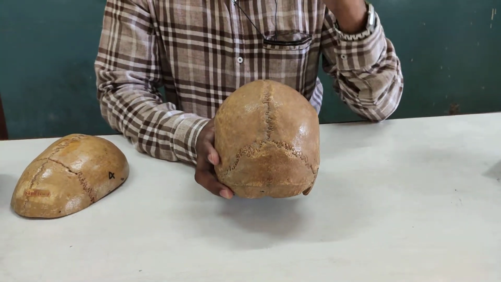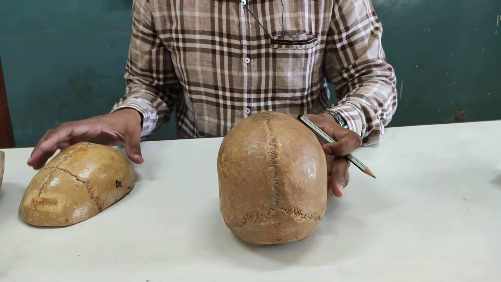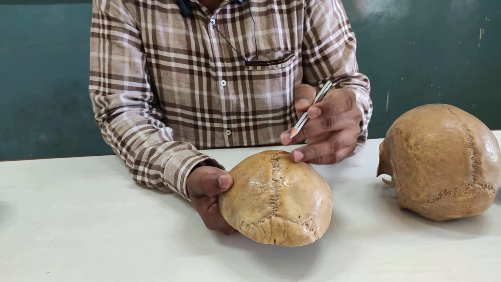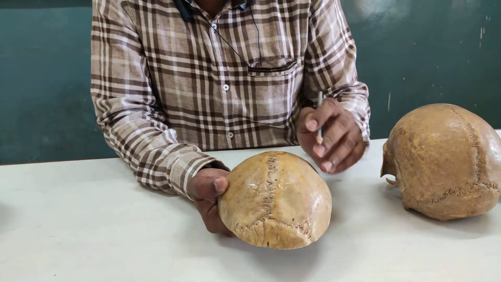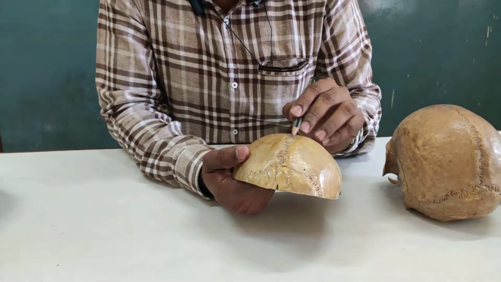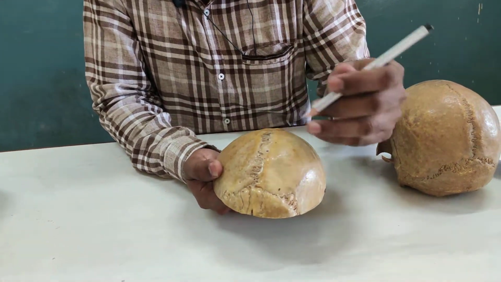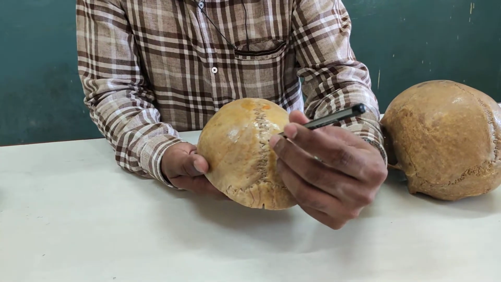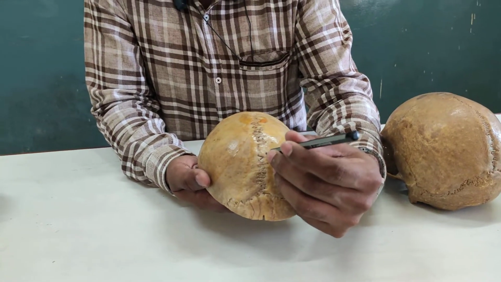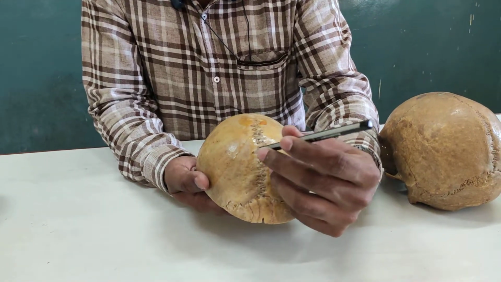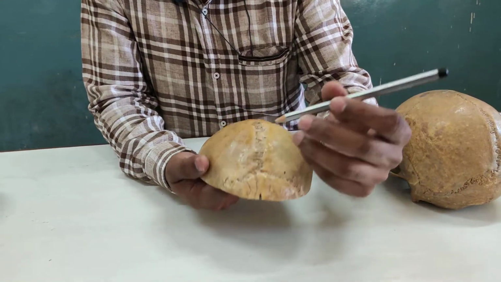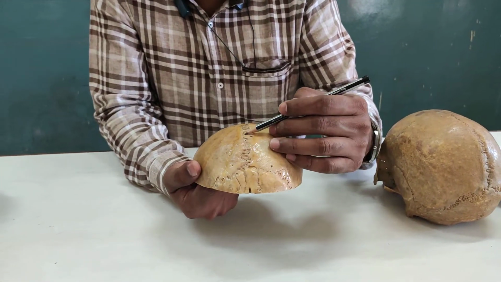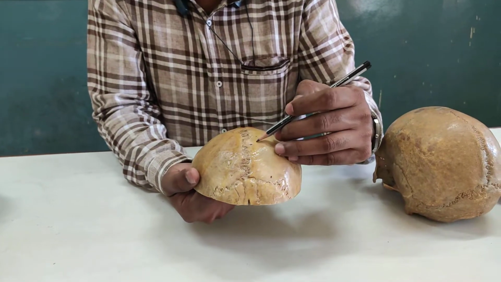Fine. Now, another terminology is parietal foramen. This is the skull cap. These are sutures, this is a zigzag line. What is the parietal foramen? Here you are able to see one foramen. I am keeping the pinpoint of the pencil over here. This is the parietal foramen. There are two foramina, one here and one over here, 4 to 5 centimeters in front of lambda on the sagittal suture.